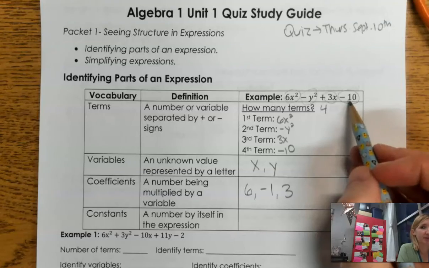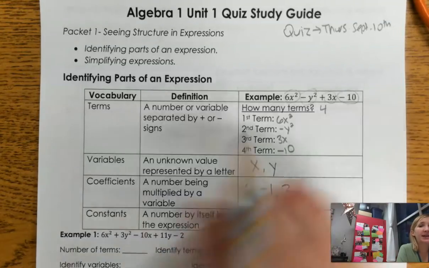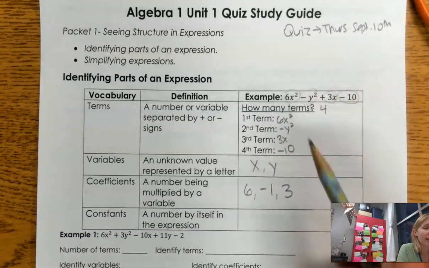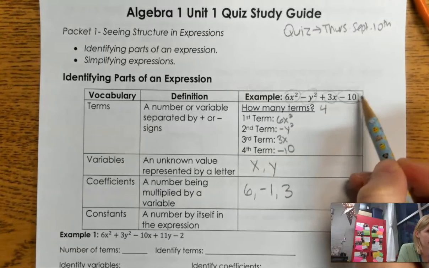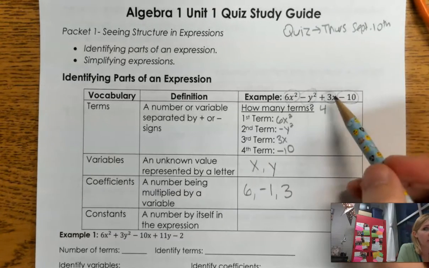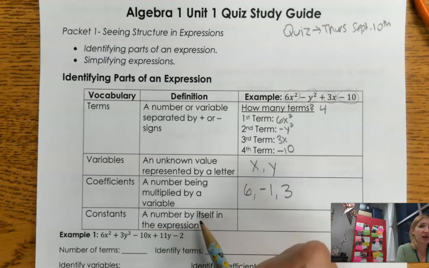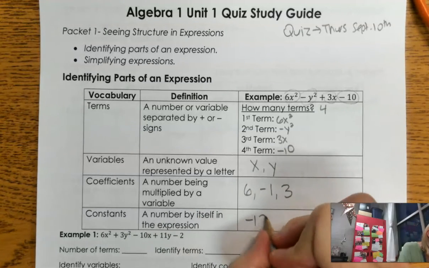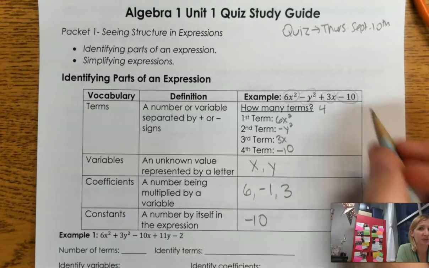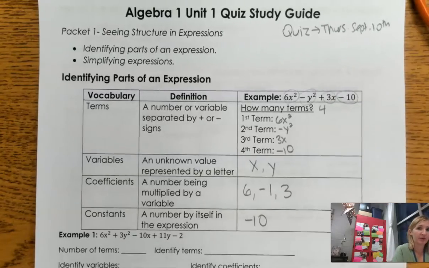What about negative 10? Negative 10 is not a coefficient because there's no variable attached to it. It doesn't have any letter. So what is it? That brings me to my last vocabulary term: a constant. A number by itself in the expression.